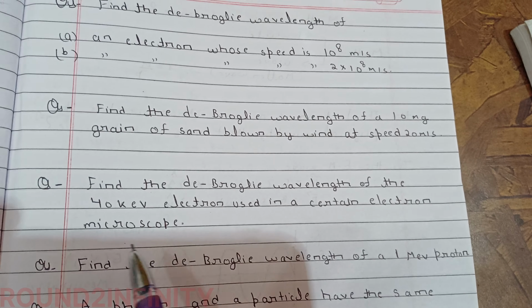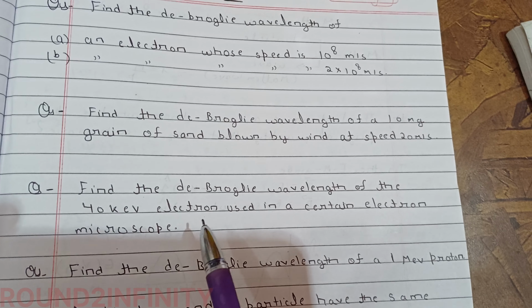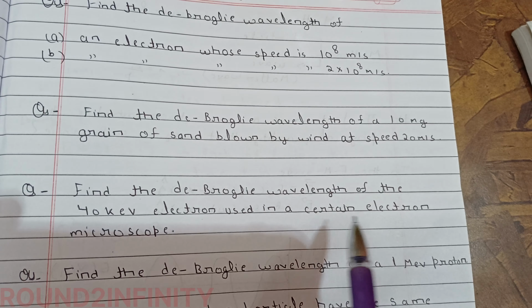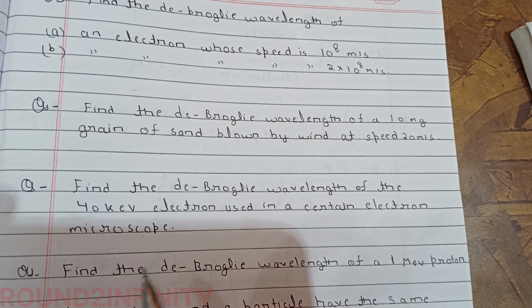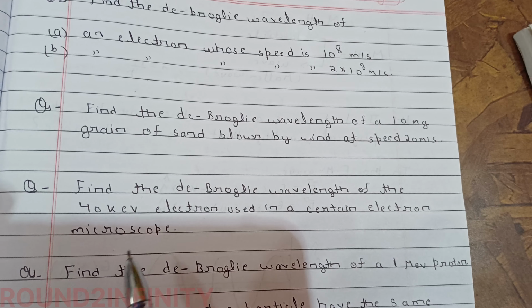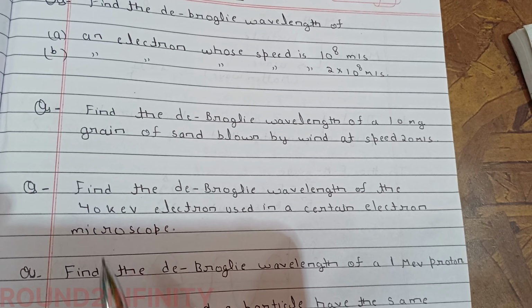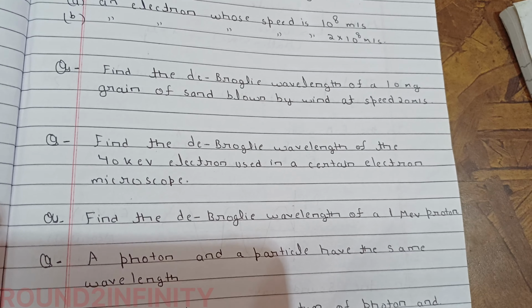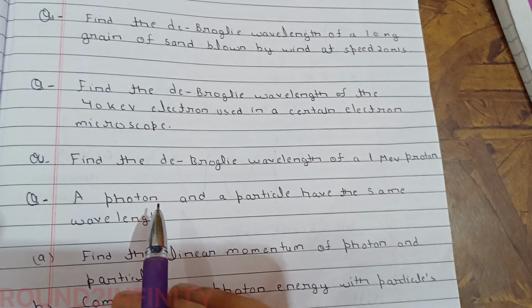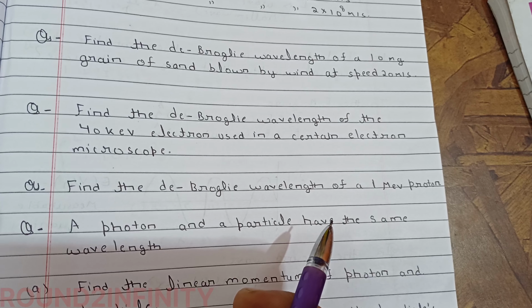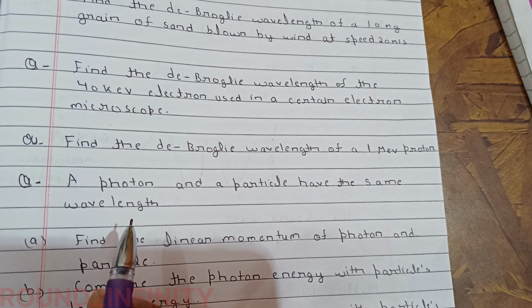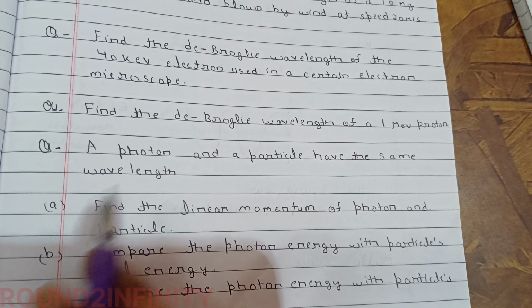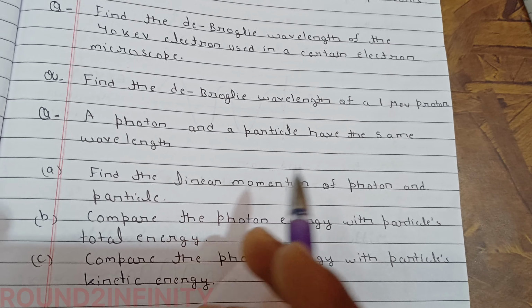Find the de Broglie wavelength of the 40 kilo electron volt electron used in a certain electron microscope. So the energy is given, and you need to find the de Broglie wavelength for this. Find the de Broglie wavelength of a 1 mega electron volt photon. Then a photon and a particle have the same wavelength.